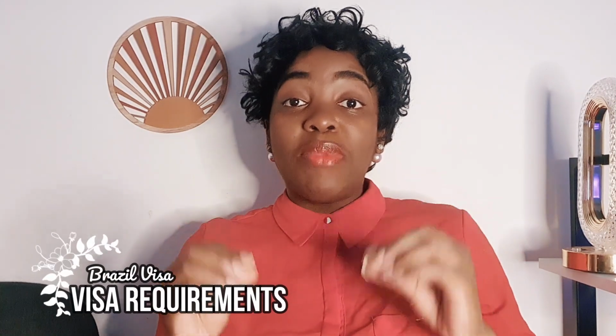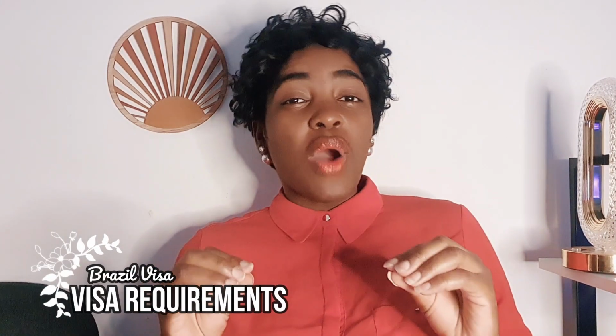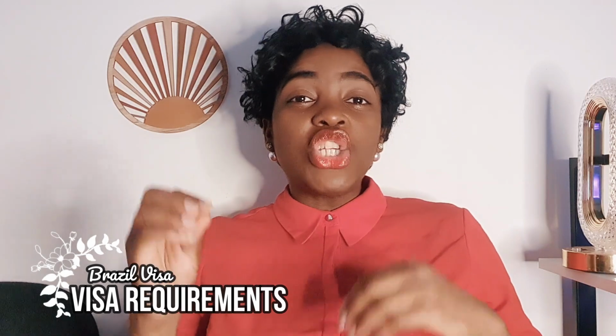Step 3, you need to find out the requirements of the visa you're going to be applying for. There are general requirements that you need for each category of the Brazilian visa. Additional documents may be required depending on the country you're applying from and the embassy you're applying to. So it's also very important to check the embassy website from where you're applying. Additional documents may include medical insurance, and you may need to fill extra manual forms.